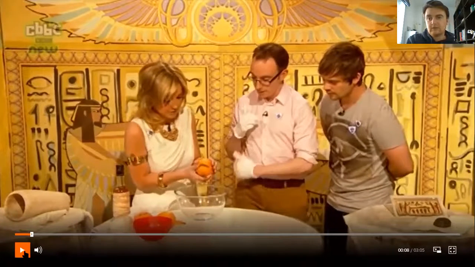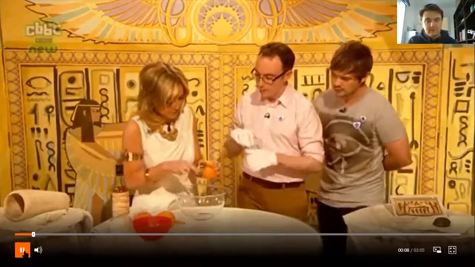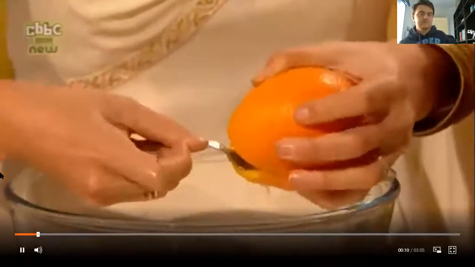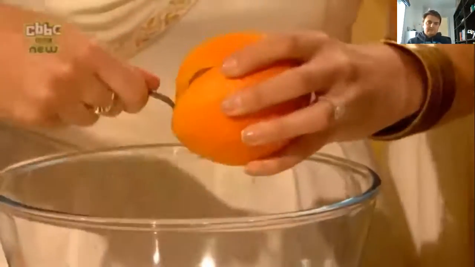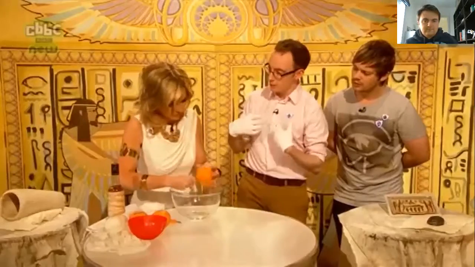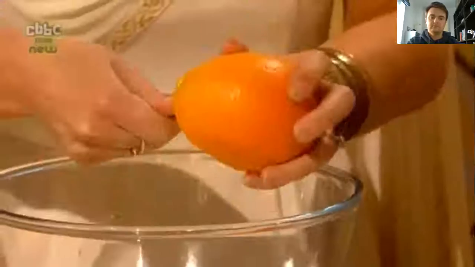Obviously, if you are making a cut with a knife, then please be very, very careful. Side of the body. Then they would remove the internal organs, as you're doing now. Why? Because they want to dry out the chest cavity. So you remove all the juicy bits inside.